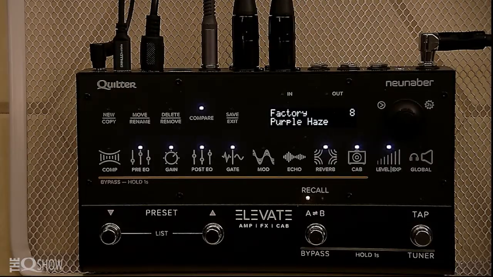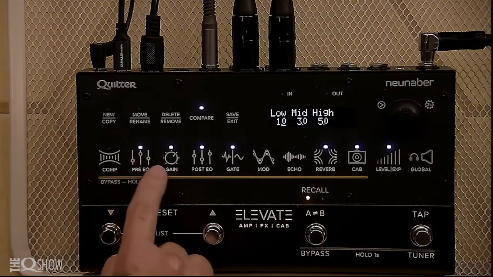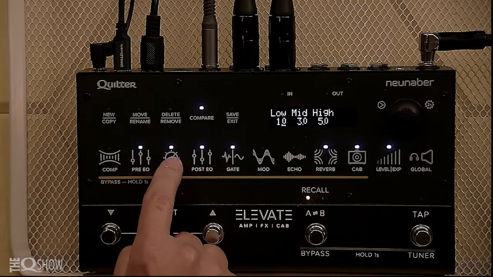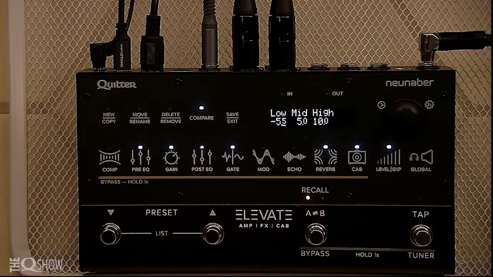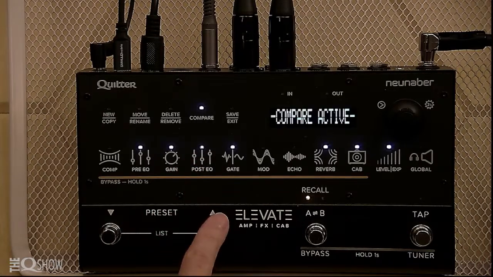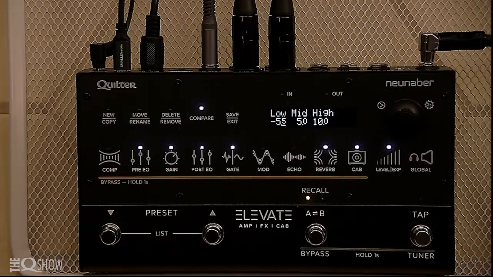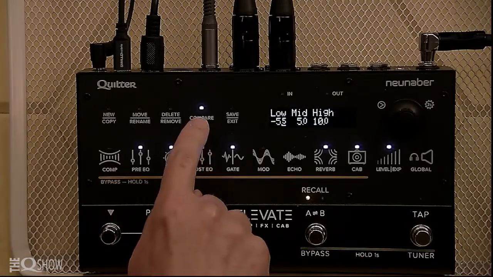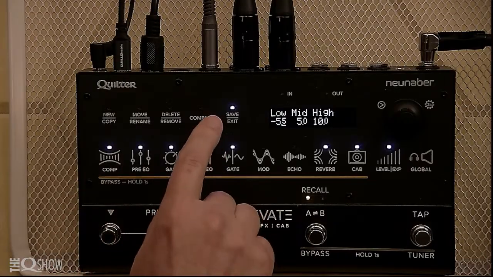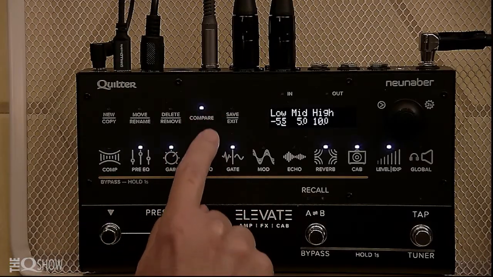So as you're working and you're changing it, say you want to change a factory preset and you've massively increased the gain, compare just takes you back to where it was before you started. Now, when you're in compare mode, it's going to lock out certain functions. You can go into your parameters and see what they were set at in the saved version. But if you try to do something like change a preset, it's going to remind you, you have compare active, so don't do that. You've got to exit out of compare mode first. So again, touching the compare button toggles that mode.